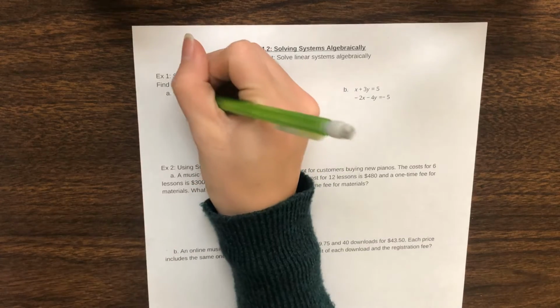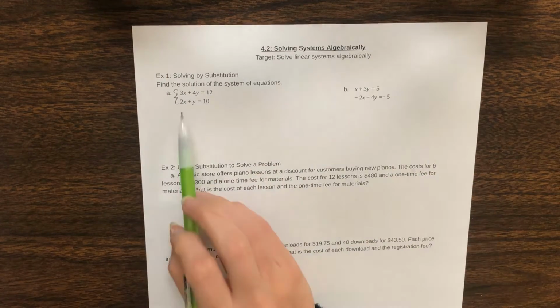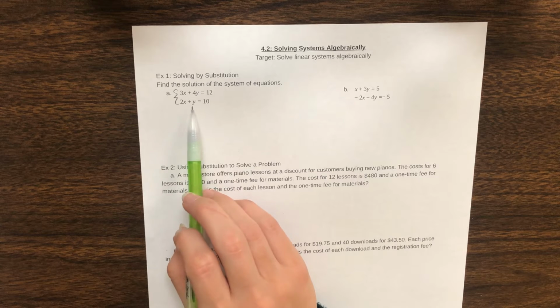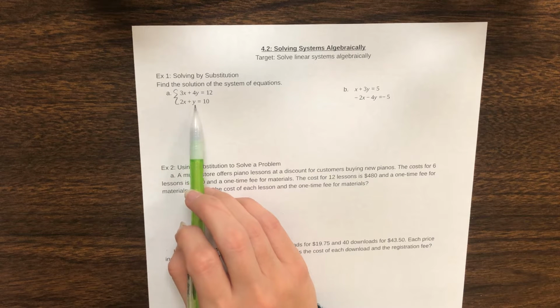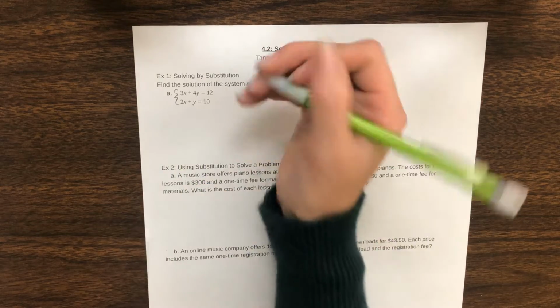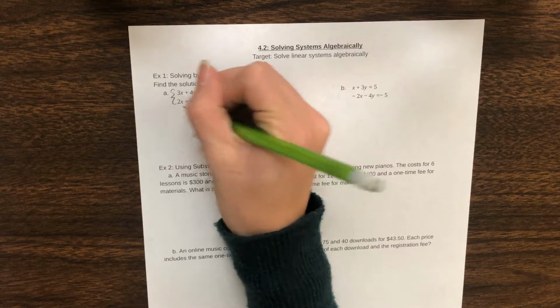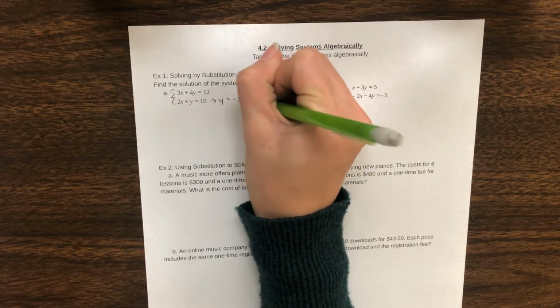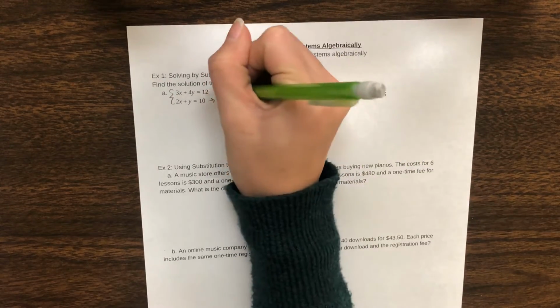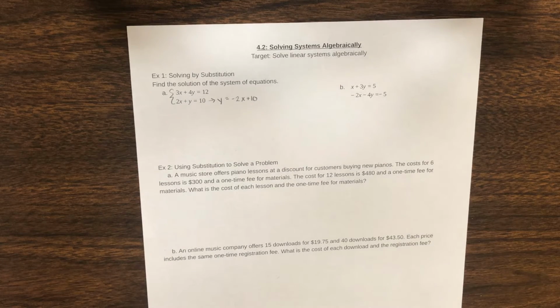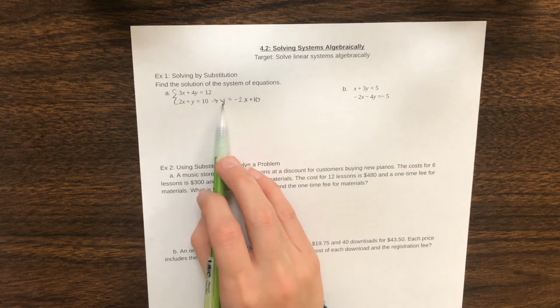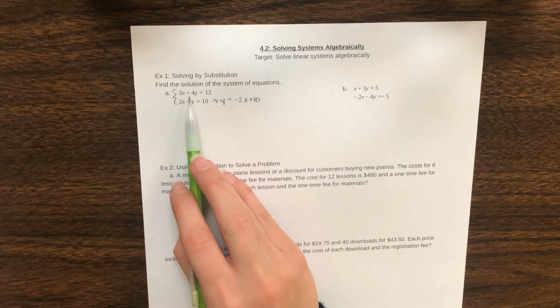How you're going to do this is you need to get one of these variables by itself. Choose the one that's usually not with another, doesn't have that coefficient in front. So this one has a y by itself. So I want to get this y to be by itself. So that means I'm going to have to subtract the 2x. Okay? So then what you're going to do is you're going to substitute this into that other equation.